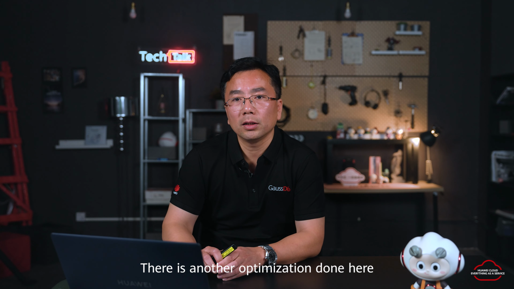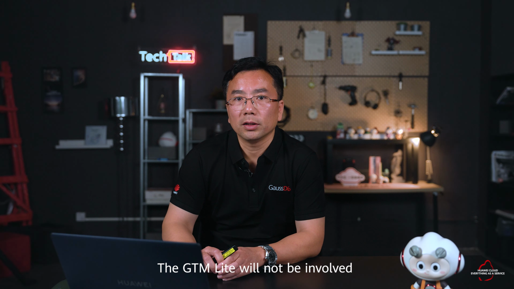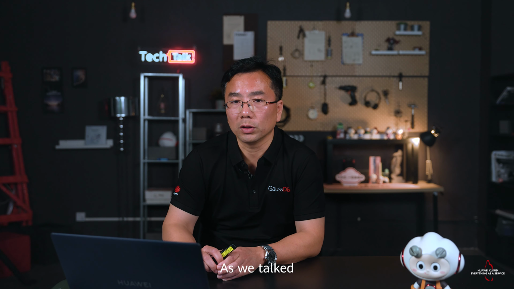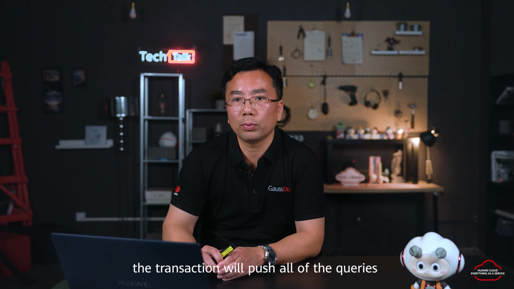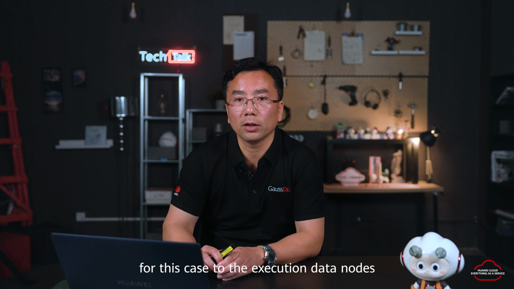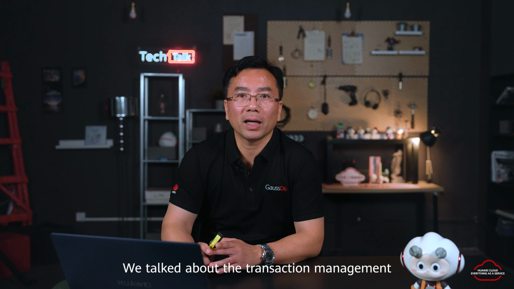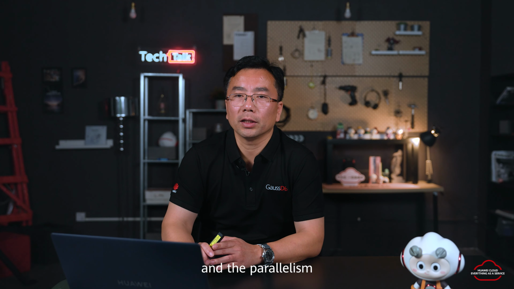So we eliminated the single source of bottleneck. There's another optimization here. The GTM Lite will not be involved if the transaction only uses a single data node. As we talked about, the query will be pushed down to the execution data node, so the GTM is not involved. We talked about the transaction management, query optimizer, and the parallelism.